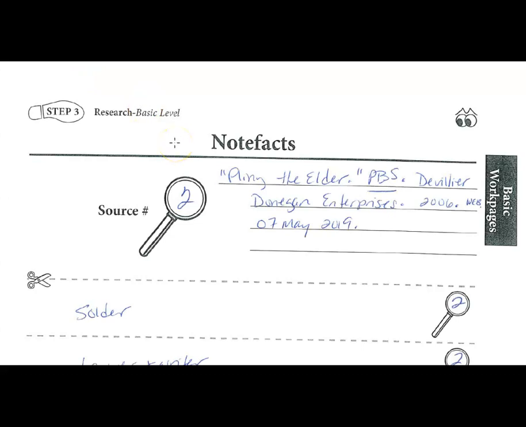I know you all think you know how to take notes. I know that. But the reality is that you don't know how to take notes. So, when you take notes for research, especially when you're using more than one source and you're going to be using several websites, you want to make sure that you identify where each piece of information, each fact, came from. That's why they call them note facts, right? We're writing down facts. And so you want to make sure that you have identified the source.